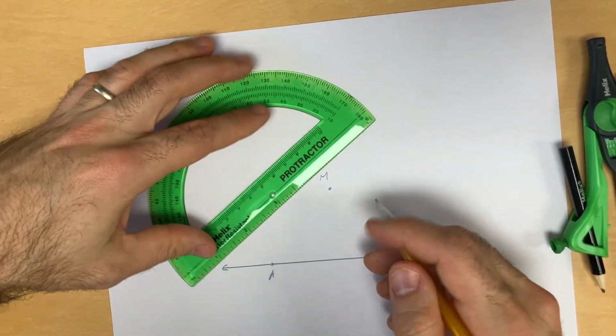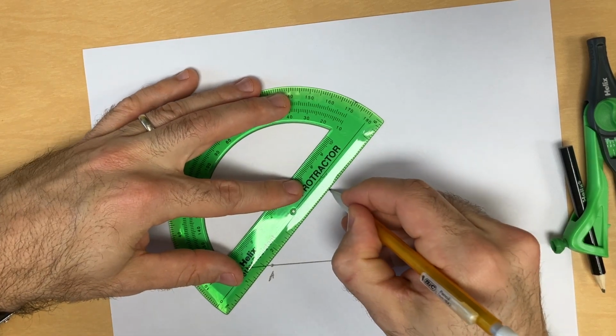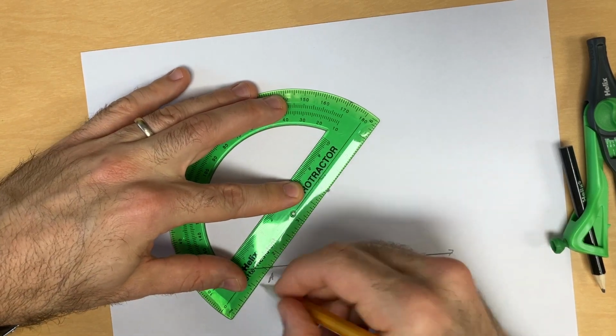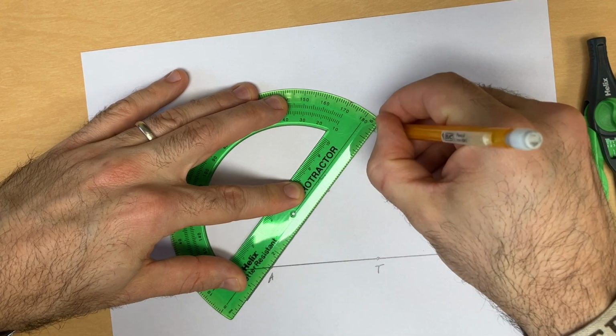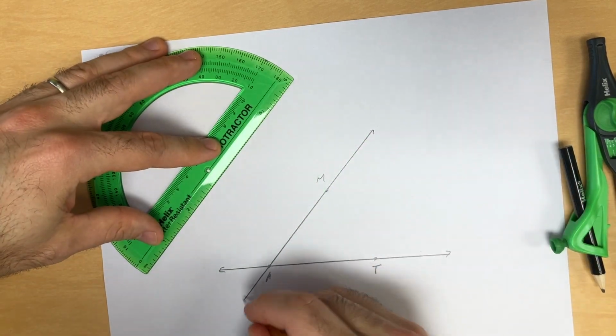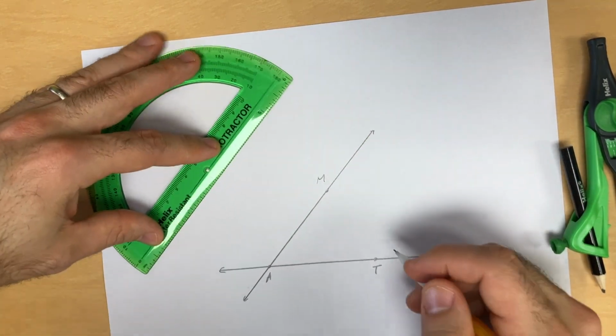Now I'm going to make an angle out of this. So I'm going to draw a line connecting these 2 points, just like that. So now I drew line MA.